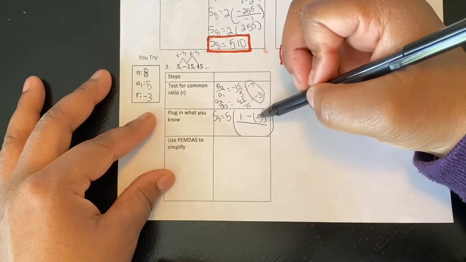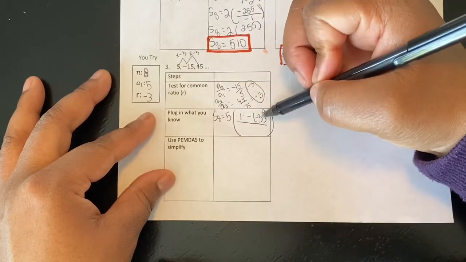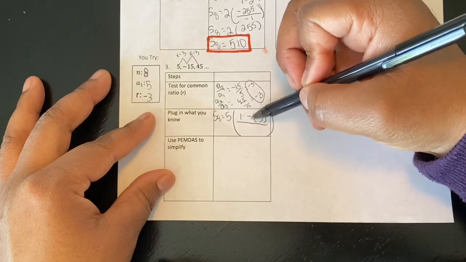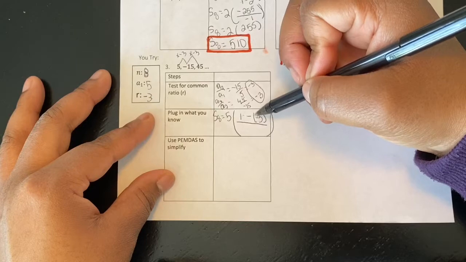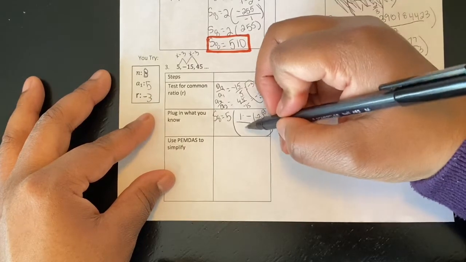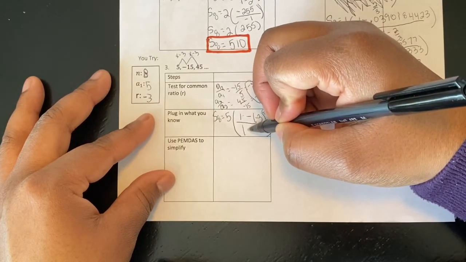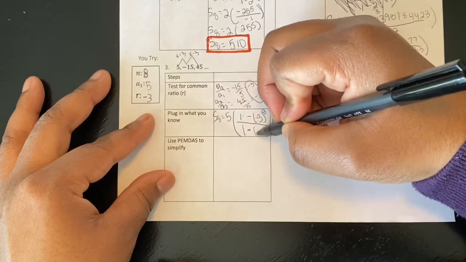Okay, 1 minus -3 to the 8th power. Make sure you put in that -3. The 1 minus is always there, so the r can be anything. So it's -3 to the 8th power, all divided by 1 minus r, which is -3.